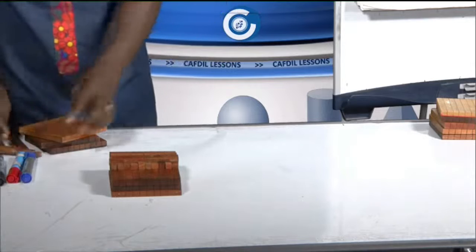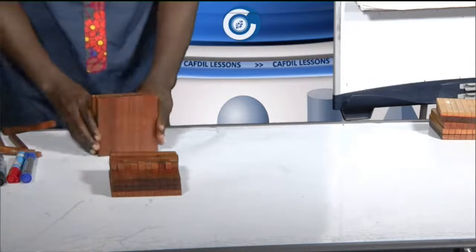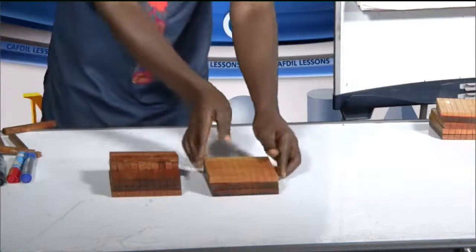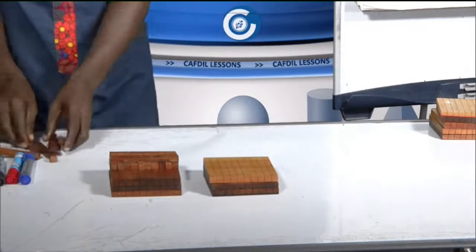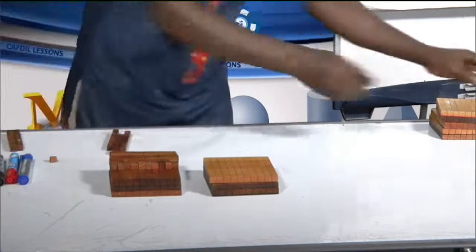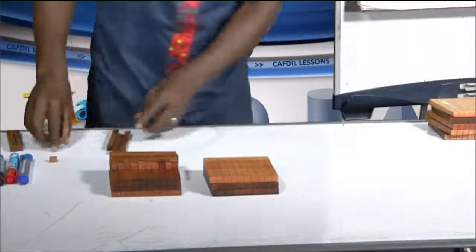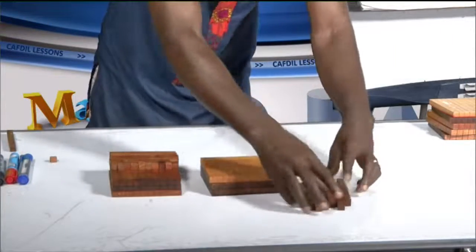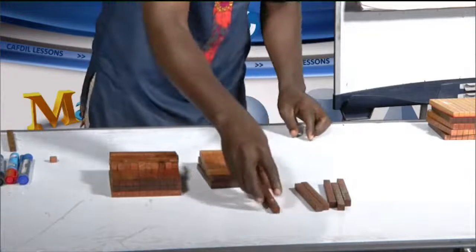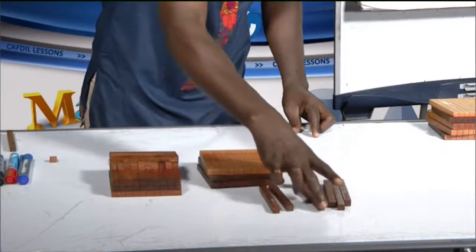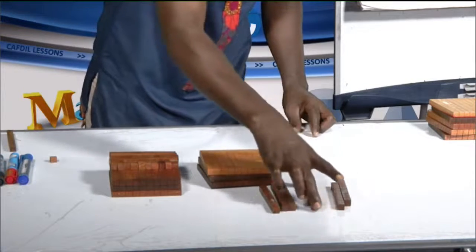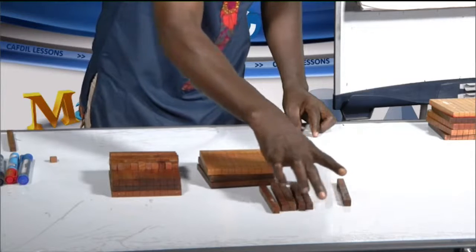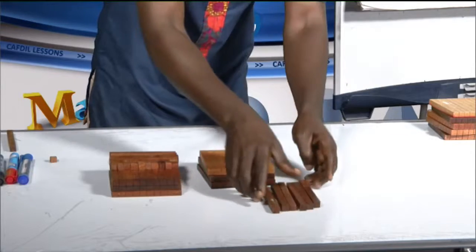360 is the same as 3 flats and then 6 longs. So let's count the number of longs. We have 1, 2, 3, 4, 5, 6.